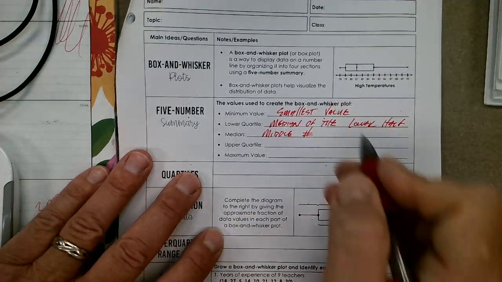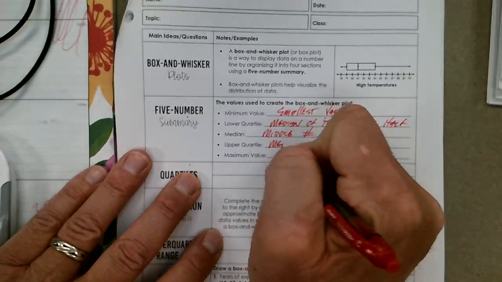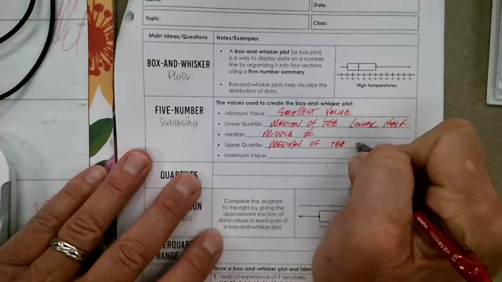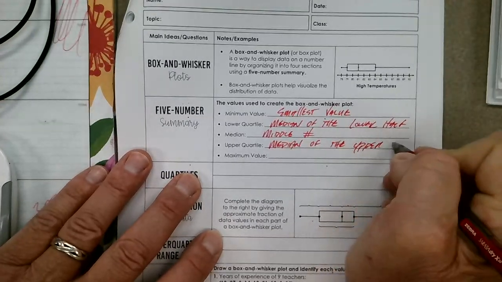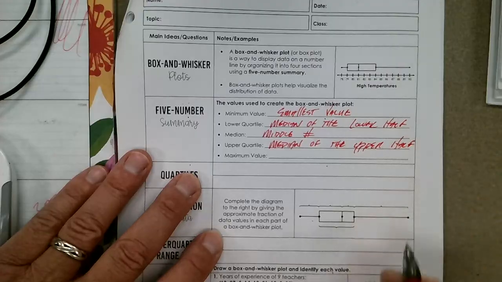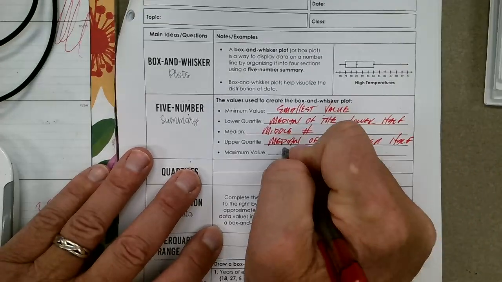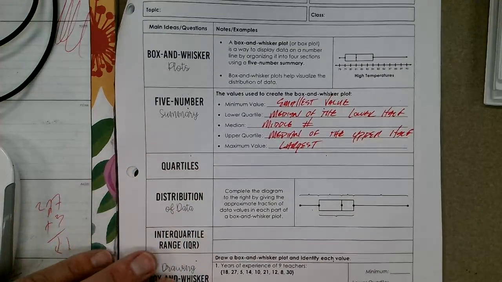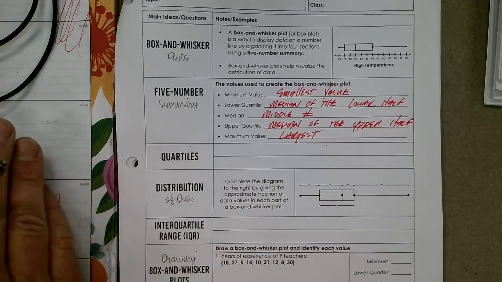The upper quartile is the median of the upper half. And the maximum value is the largest. I'll let you get caught up there. So just some vocab to go over.